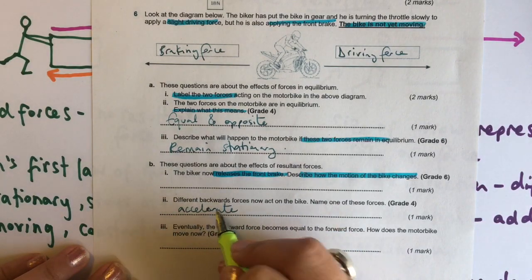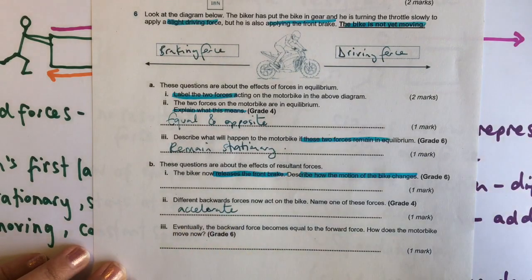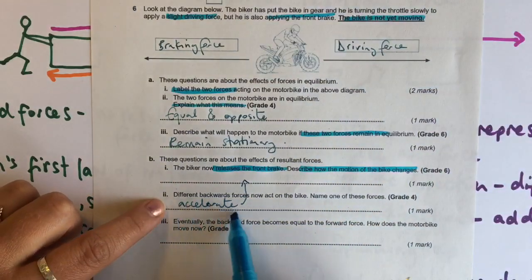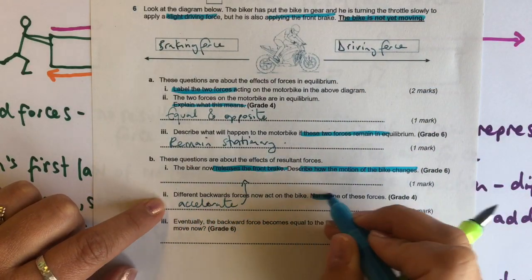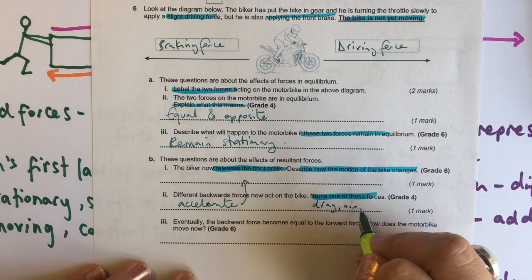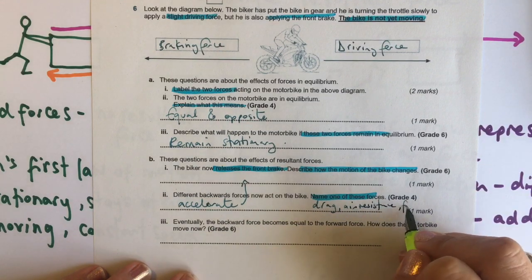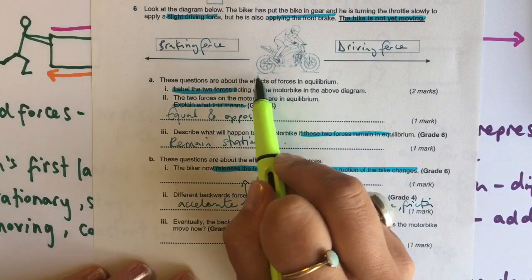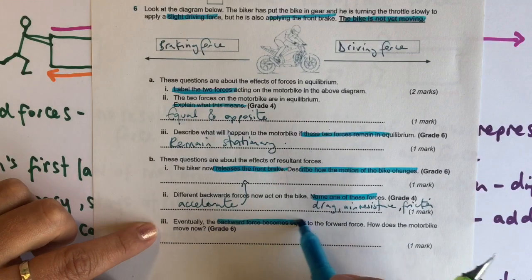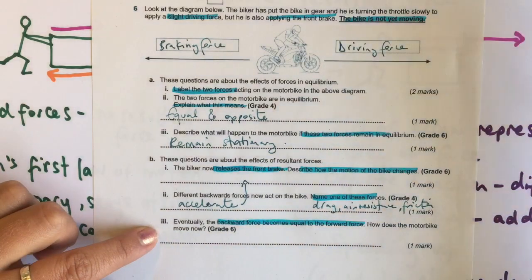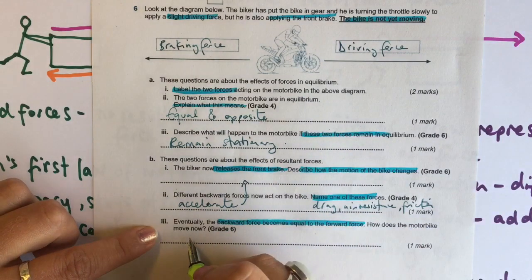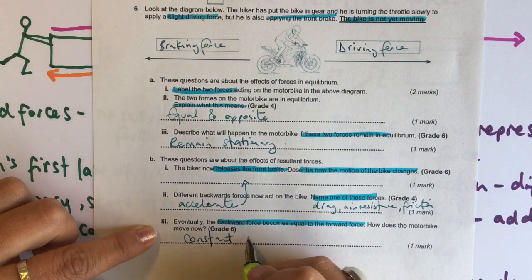So it will accelerate, so it will speed up. Oh, I wrote it in the wrong thing, silly. Different backwards forces now act on the bike. Name one of these forces. There's still going to be drag or air resistance. And there is going to be some friction between the tyre and the road. Eventually the backwards force becomes equal to the forwards force. How does the motorbike move now? Well, it's accelerated up to a speed and then the forces become equal. If it's at that speed, then it's going to remain at a constant speed.